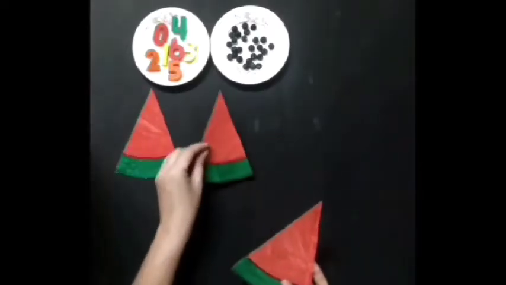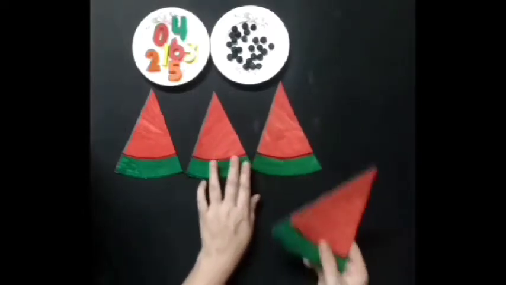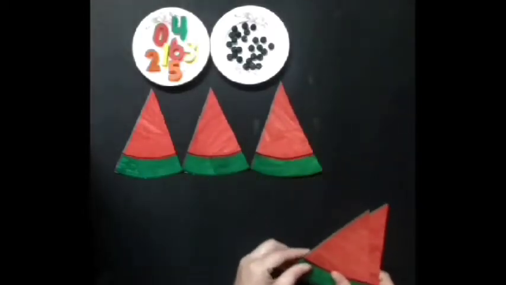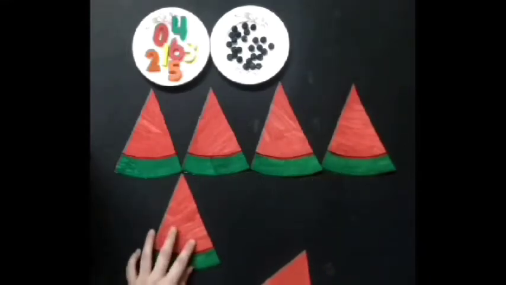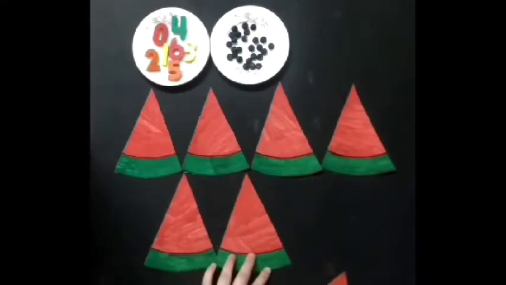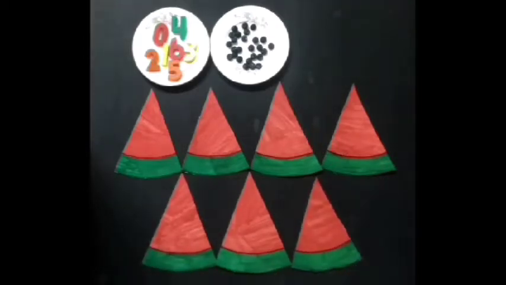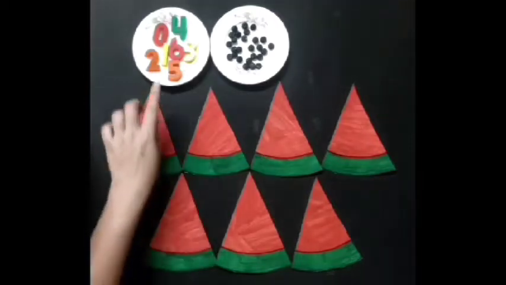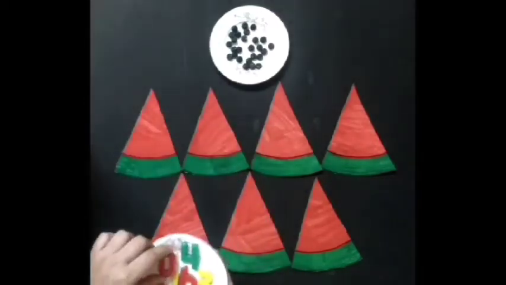1, 2, 3, 4, 5, 6, 7. Now we will keep these numbers in order on these slices.